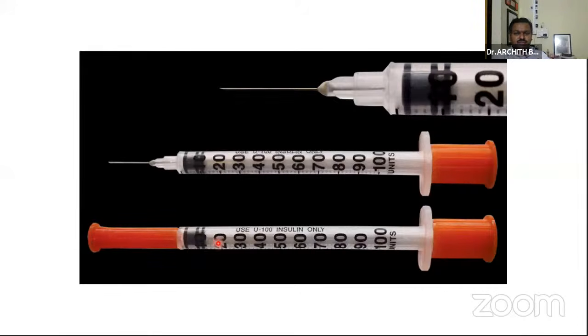So what are the common side effects, or what are the problems associated with insulin? Hypoglycemia is the commonest, followed by lipodystrophy. Lipodystrophy can occur. You can have weight gain also. Edema can also be there. Weight gain and edema are other complications that could occur with insulin therapy.